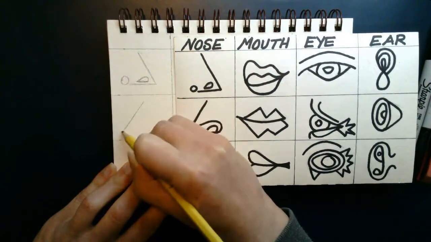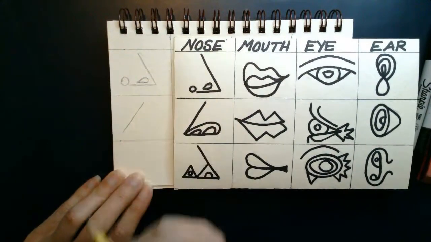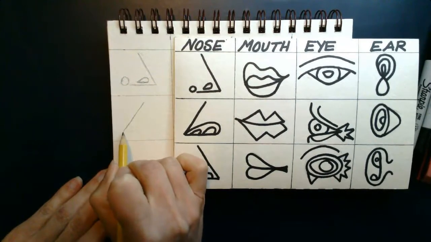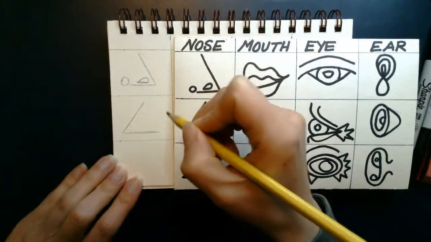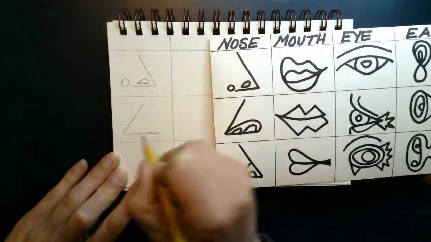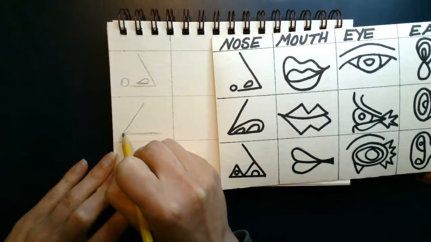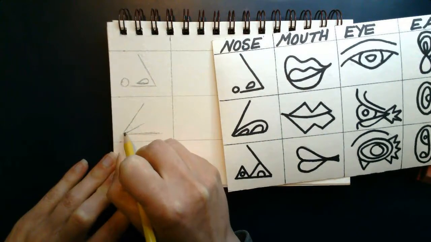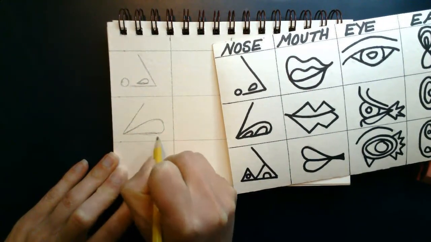Start pretty much the same way. Nice sharp diagonal line. We're going to draw a line straight over. And then we are going to come up from here. So we start at that point and bring it up almost like a half a heart.